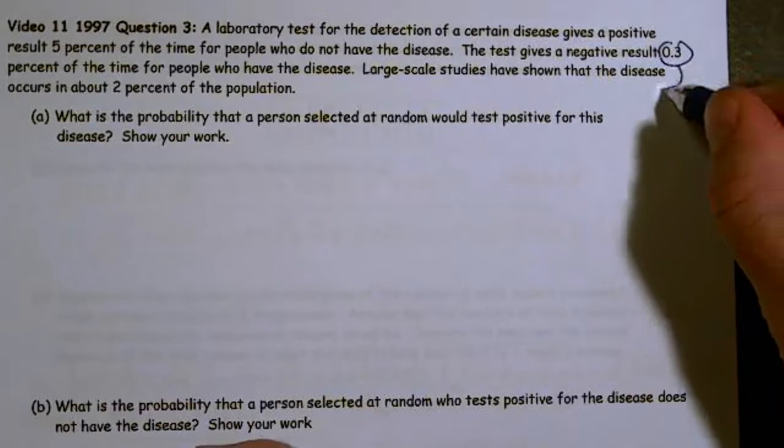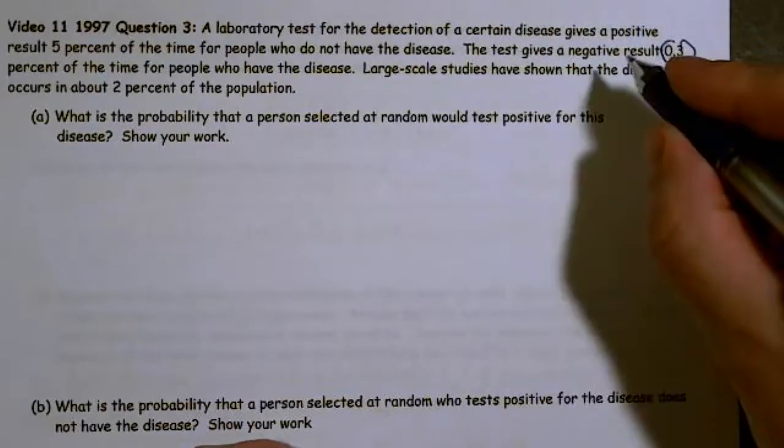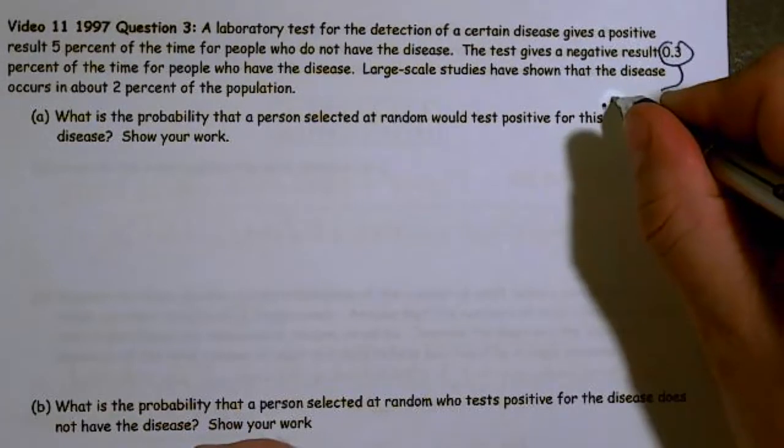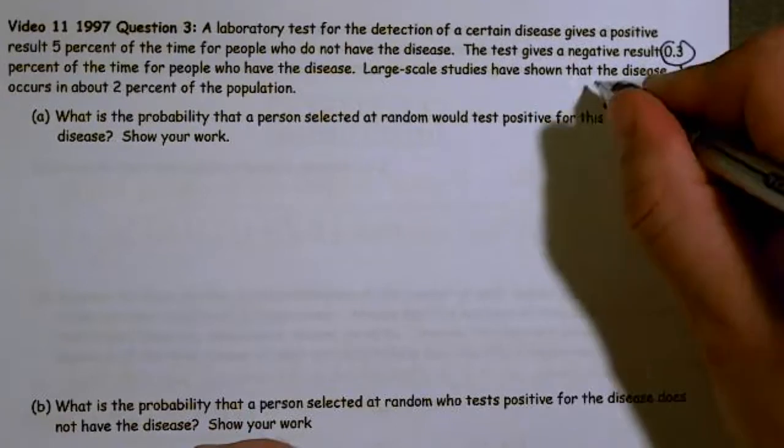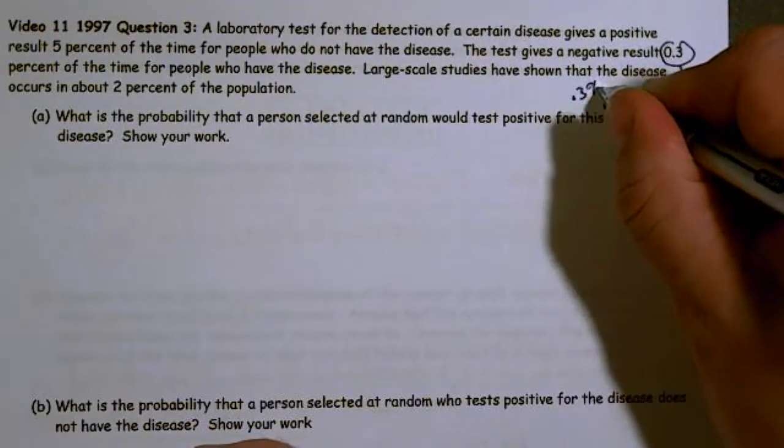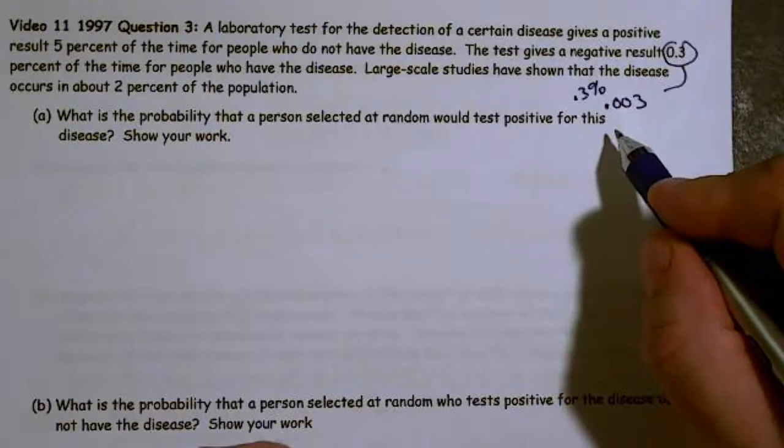First off, I want to point out that we have a Rule 1 violation. This should be 0.003 or 0.3%. So be careful of that. Don't let that get you.